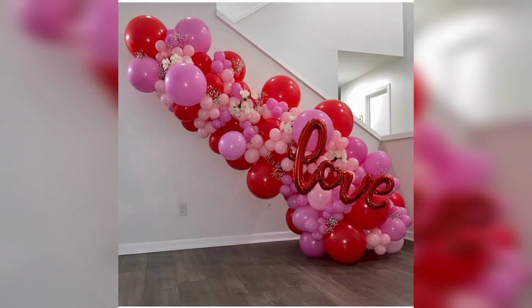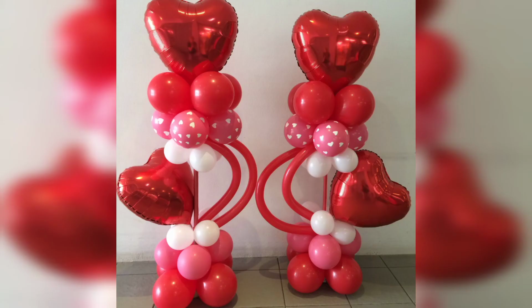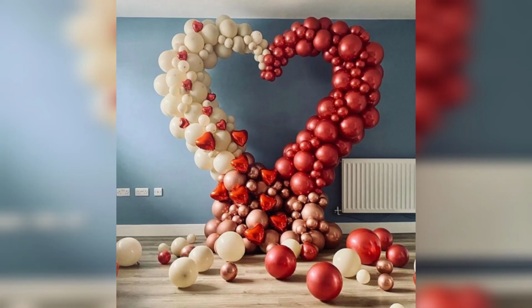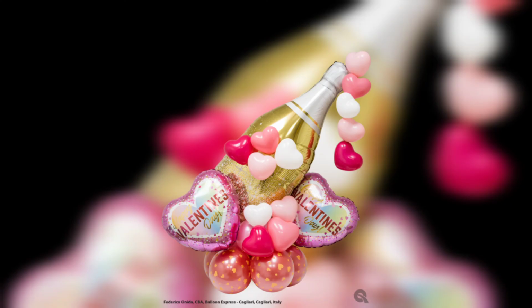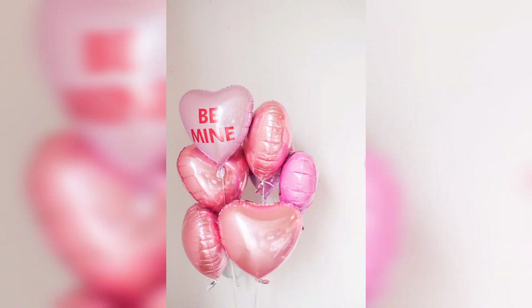Another popular way to use balloons on Valentine's Day is to create a balloon garland. Balloon garlands are a great way to add a pop of color to any room and they can be used to decorate a party or a special event. They are easy to create and you can use any color or type of balloon that you like.